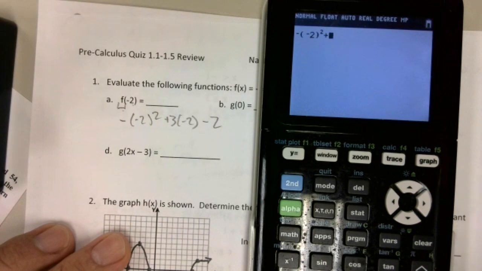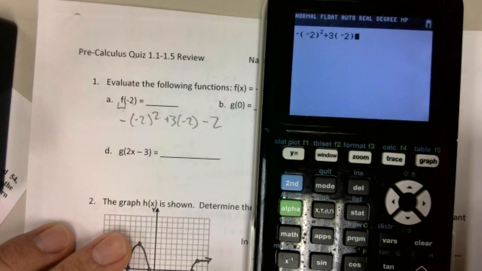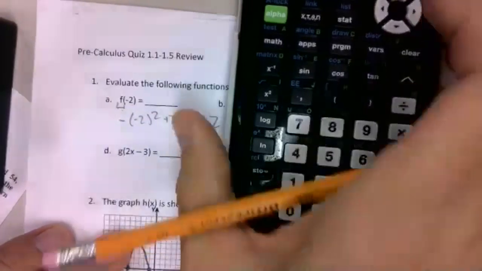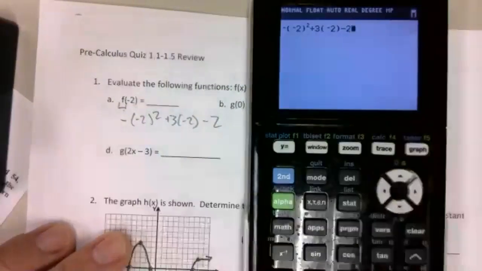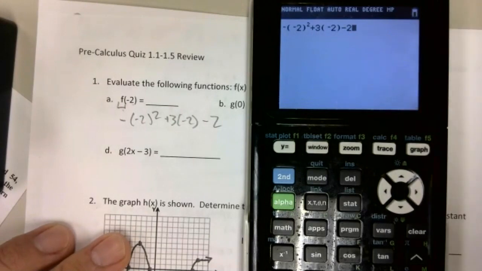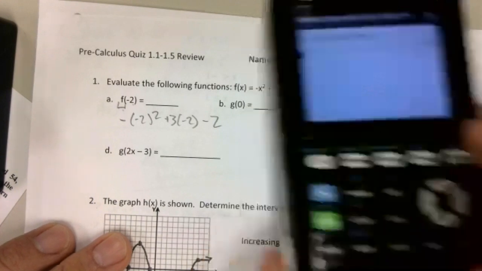Plus 3 parenthesis -2 parenthesis, and this is the only time that I've hit the -2. If you get an error, that means you plugged in a negative where there should be a minus, or a minus where you should put a negative. Then you hit enter, and there you go. By the way, if you keep getting calculator errors because I cannot help you with your calculator on a test or a quiz, then just do it by hand. All right? My answer is -12.